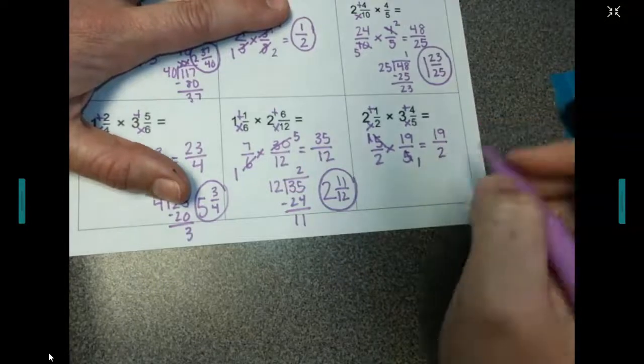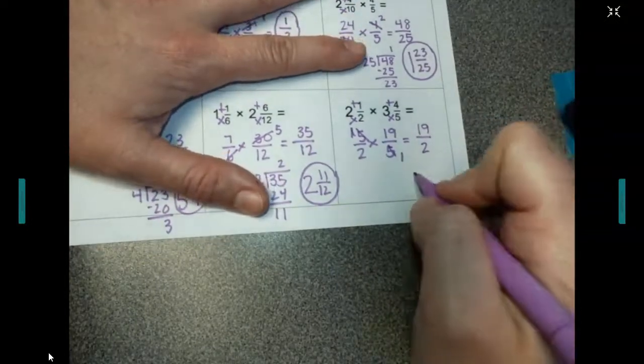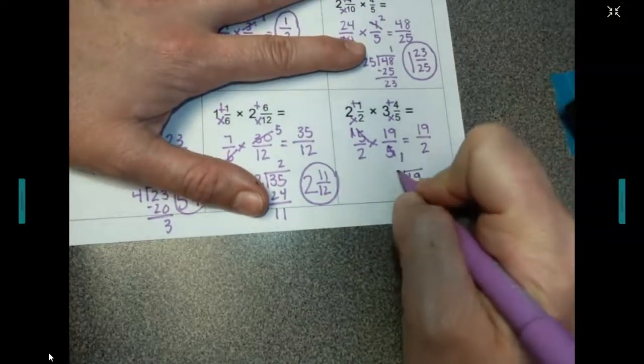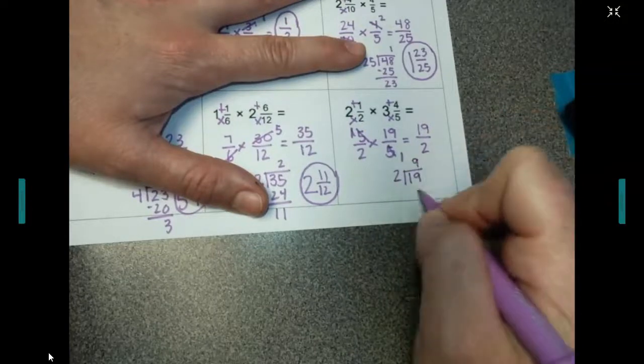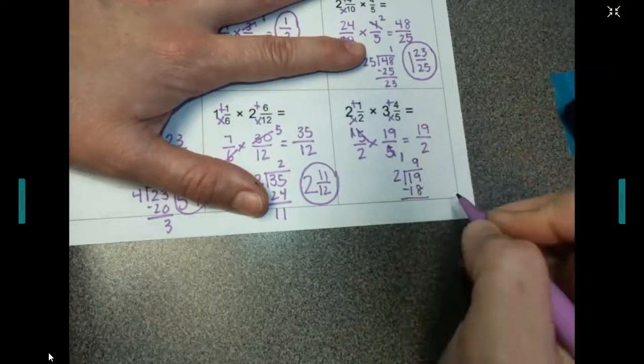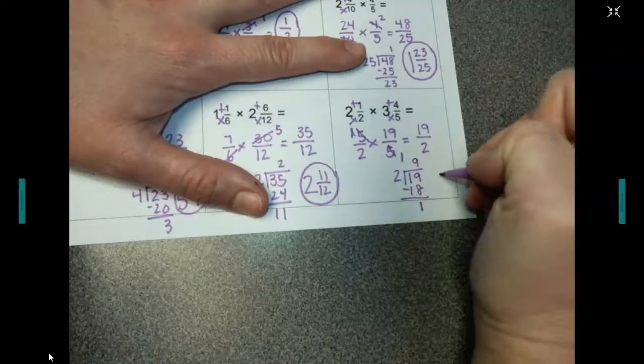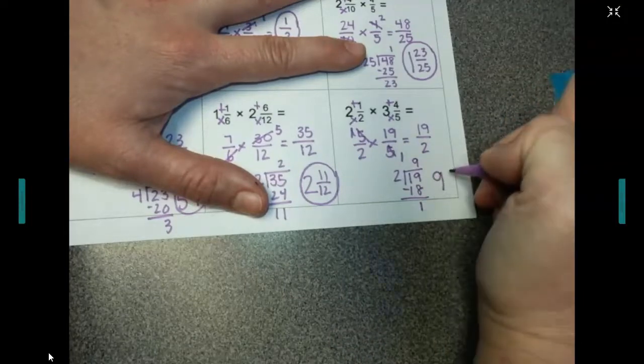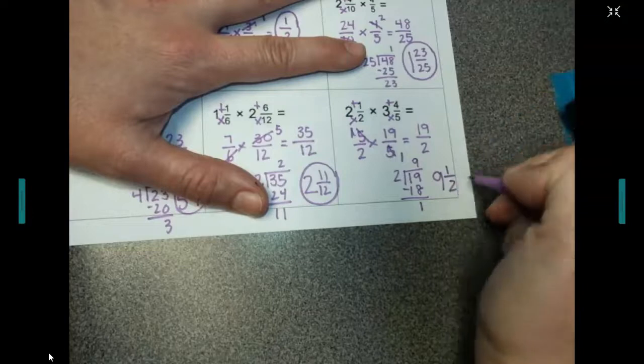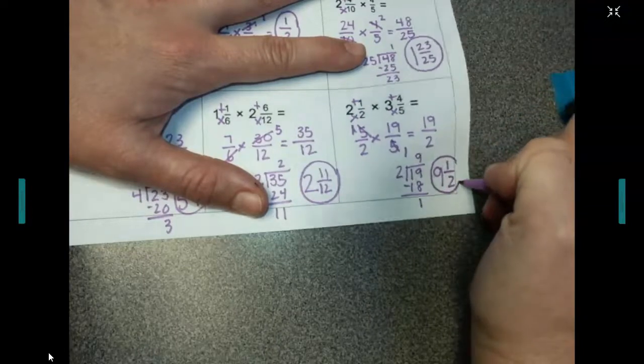Improper fraction. If you leave it like that, I will count it wrong. So 19 divided by 2. 2 times 9 is 18. 19 minus 18 is 1. So I have 9. That 1 goes right here. That 2 goes down here. So 9 and 1/2.